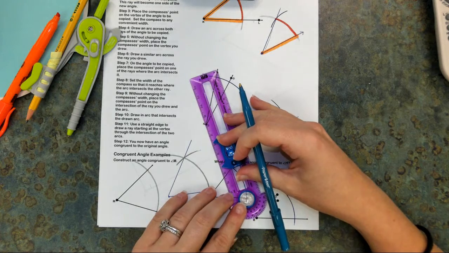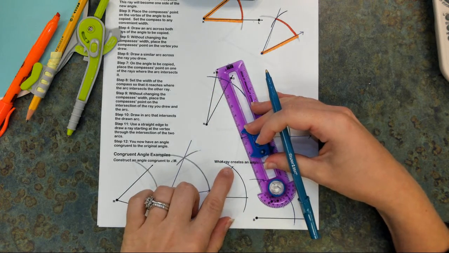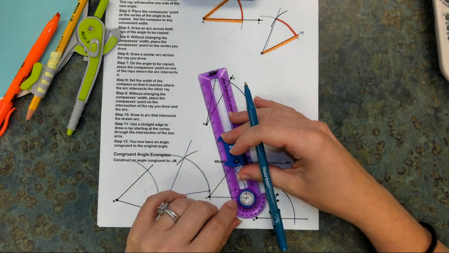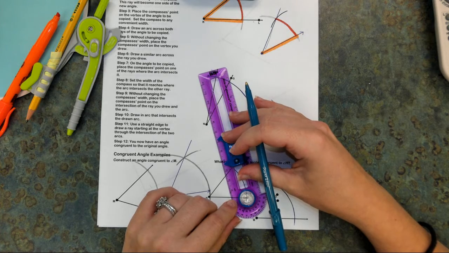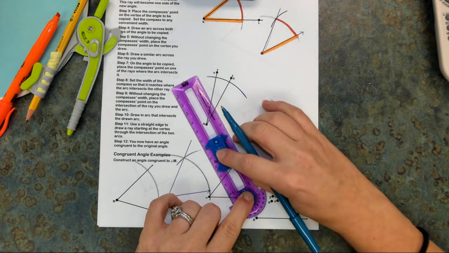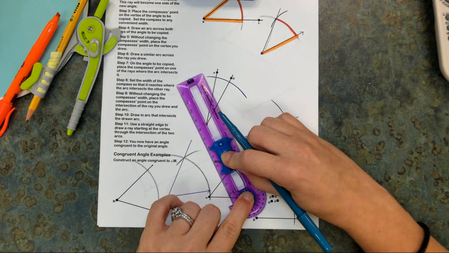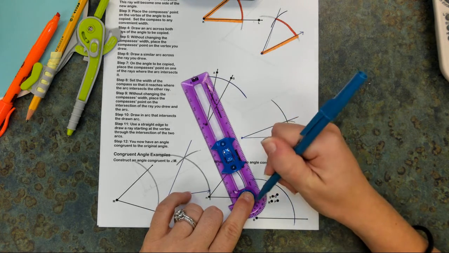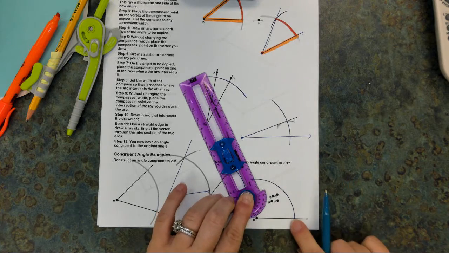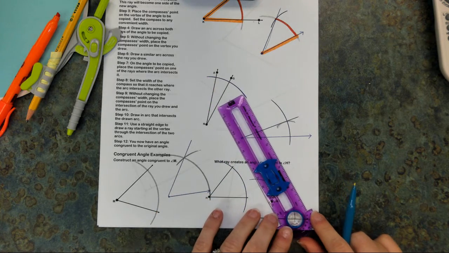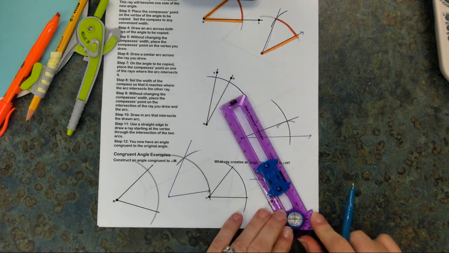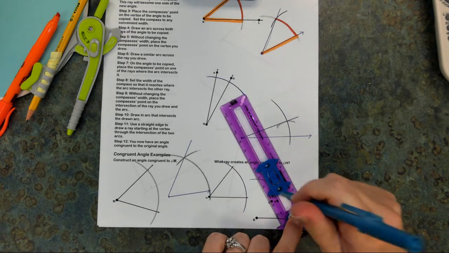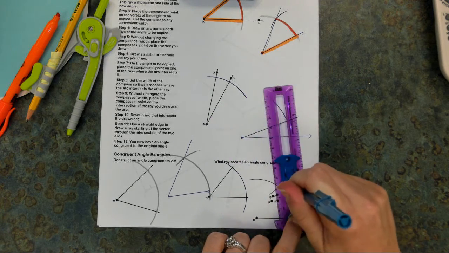Then I'm going to put my bullseye on one side and the hole on the other. So bullseye to hole is intersection to intersection. And then I'm going to pick up the bullseye, place it on the intersection, and draw an arc for the other one.